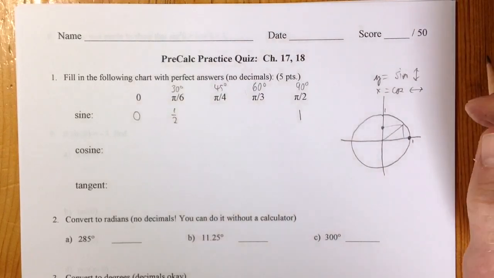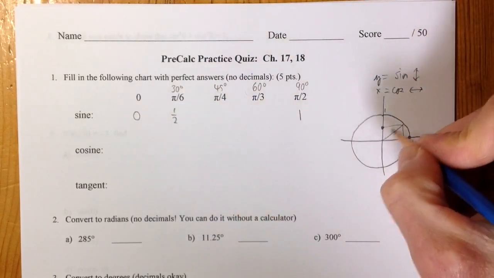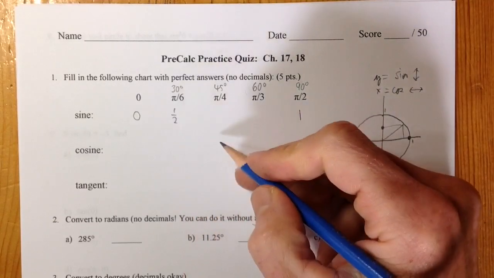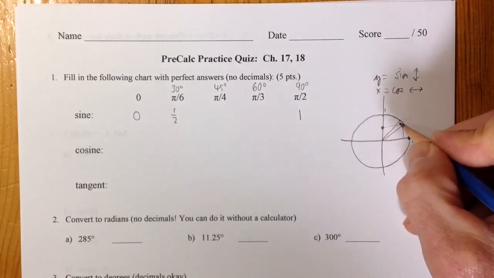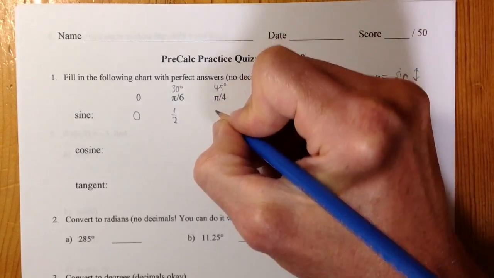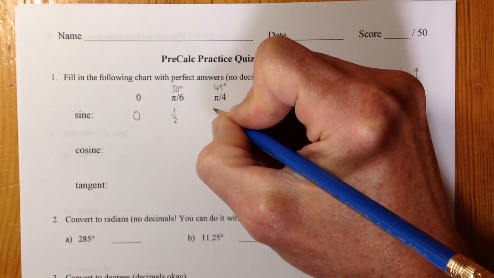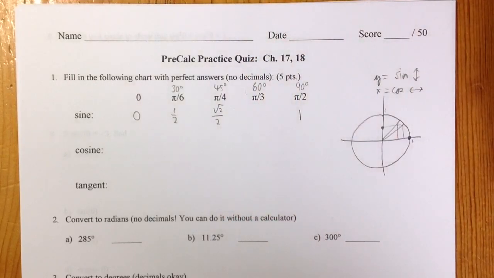Or you could write 0.5, whatever, I'll write fractions. Sine of 45 degrees, that's halfway in between. That's exactly the same as cosine. That's where they're the same because it's an isosceles triangle. At 45 degrees, the opposite and the adjacent are the same. And that one we're going to show later on, and this is why I say perfect answers. That is the square root of 2 over 2. That number comes up a lot, square root of 2 over 2.